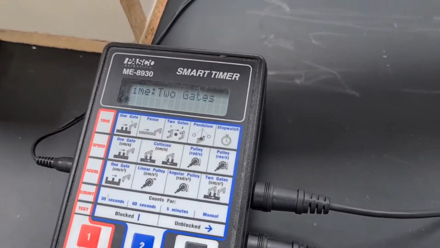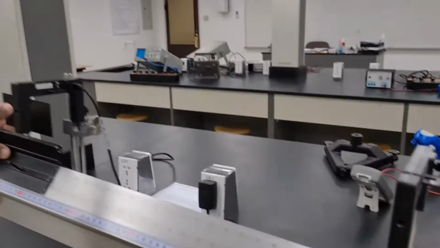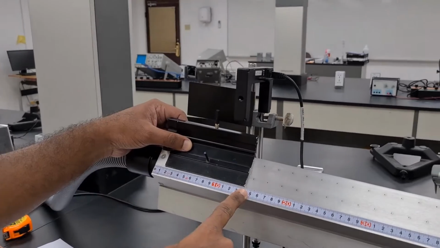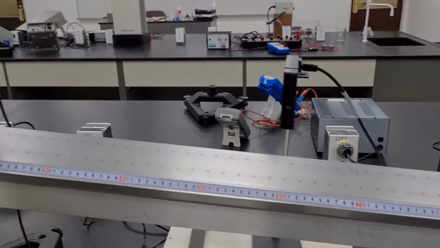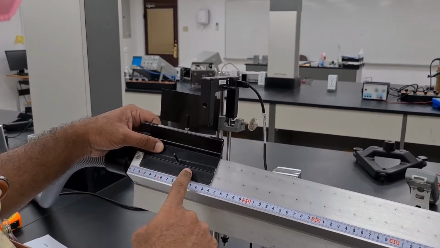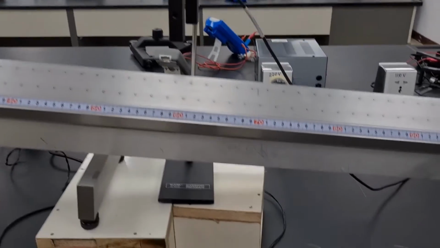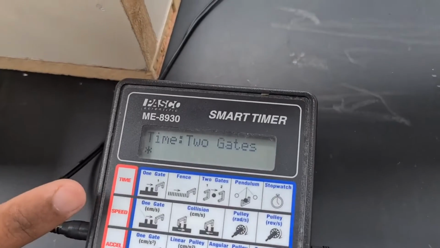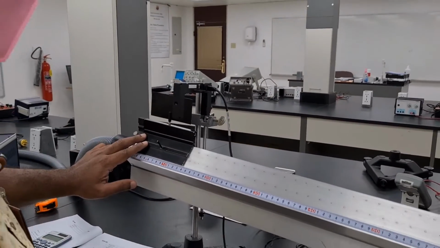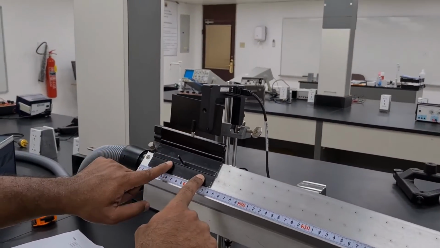Now I am going to press the start because this is our first reading. My position of the first photo gate is 14.1. My position of the second photo gate is 60. So when I just move this glider, the time taken by the glider from this photo gate to this photo gate will be measured by the timer box. So I am going to leave the glider now. My dear, listen here. I already pressed the start button here. Now you can see here. I am going to release this glider.